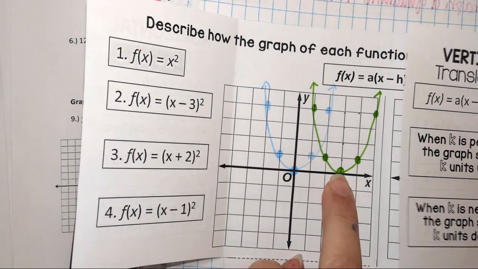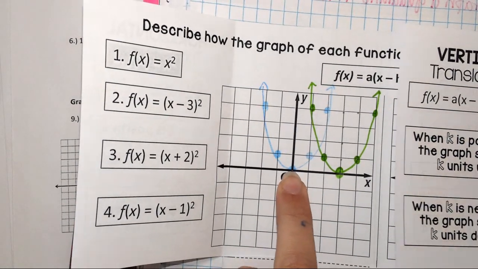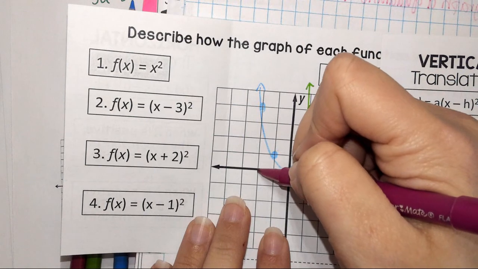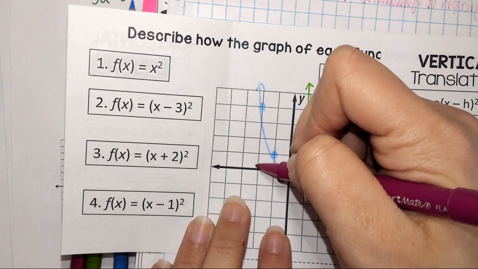Now, am I going left 2 from this graph or from my parent function? From your parent function. And I go left 2. Do I go up or down any or just put a dot? Put a dot. Just put a dot.